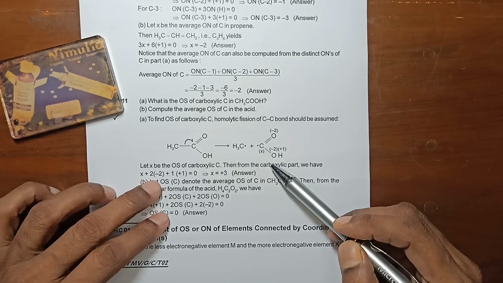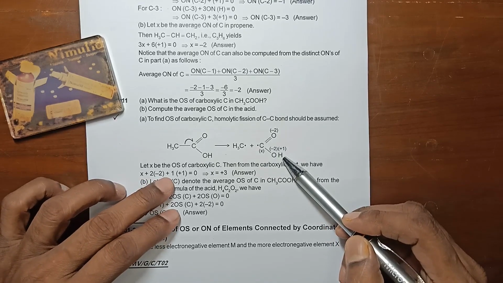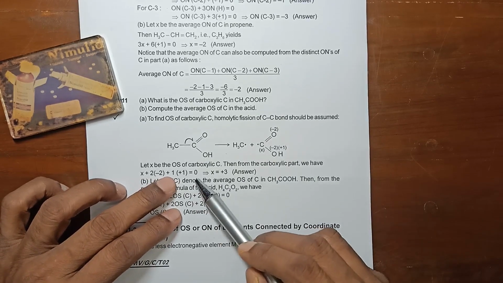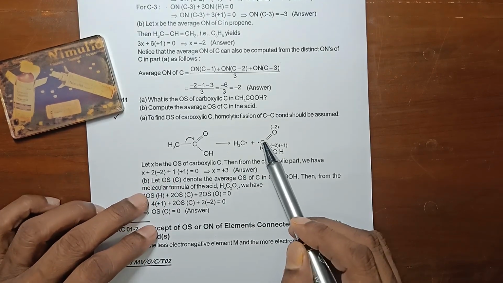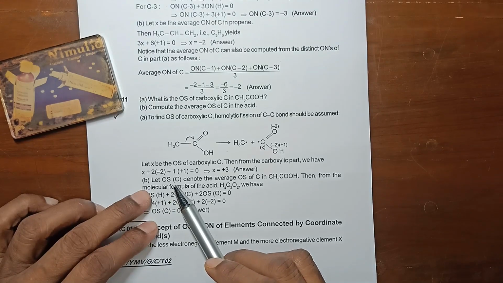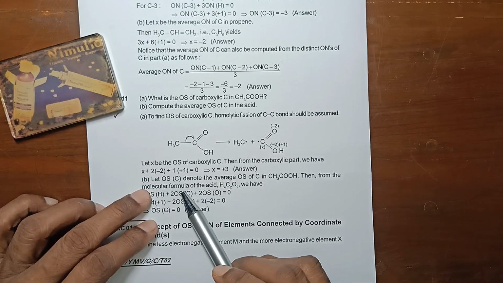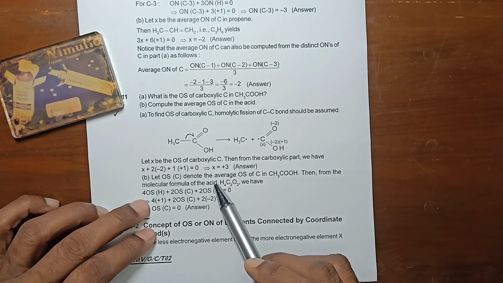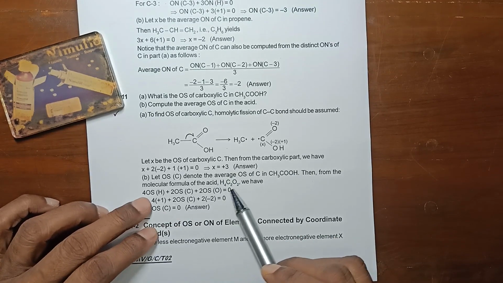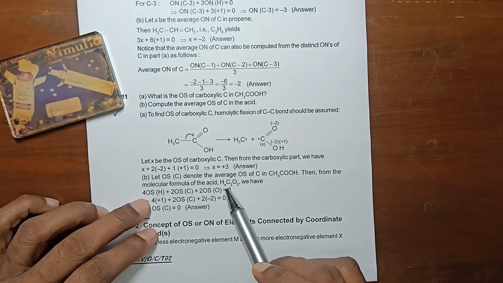So 2 into -2 plus for hydrogen 1 into plus 1 equals to 0. So X equals to plus 3, the oxidation number of this carbon. And if we have the average oxidation number, so we only need the molecular formula. So H4C2O2 is the molecular formula.